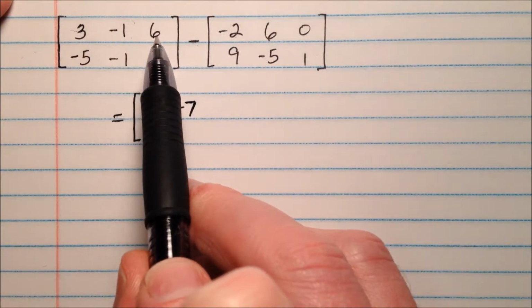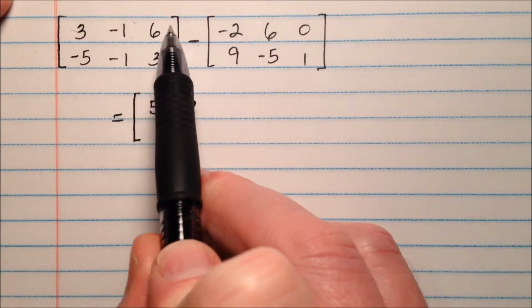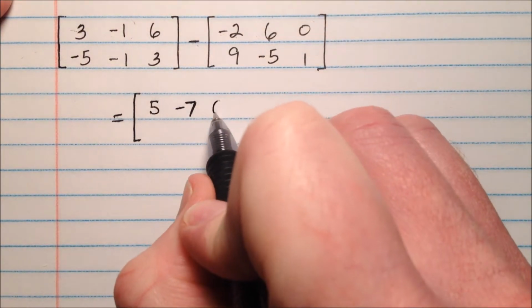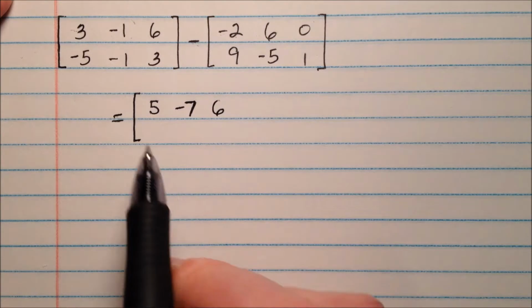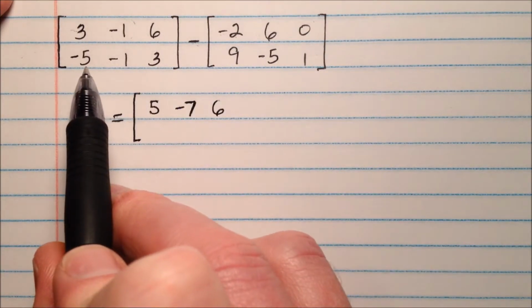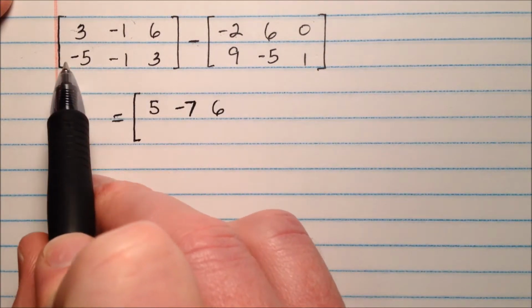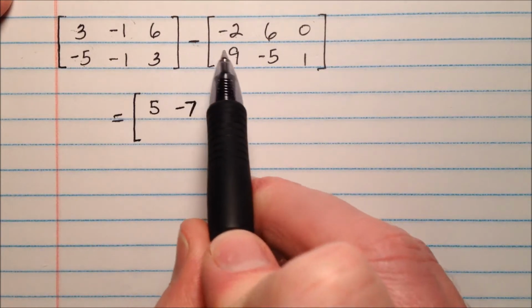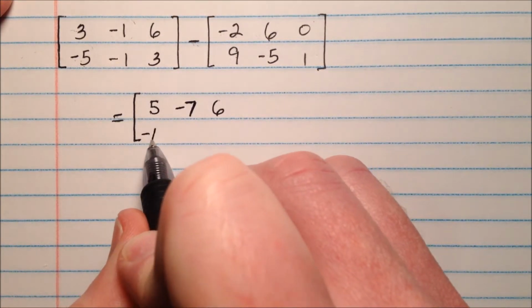To finish out the first row, I have the third column, so 6 and a 0. 6 minus 0 will be 6. So my first row is complete. Let's move on to the second row. So second row, first column, negative 5 and a 9. So negative 5 minus 9 will be a negative 14.